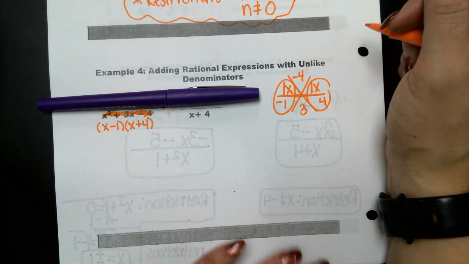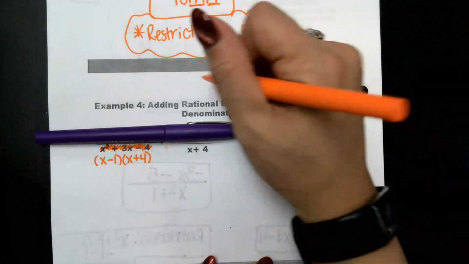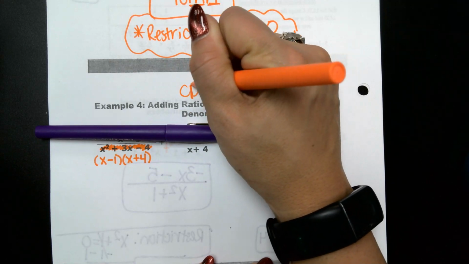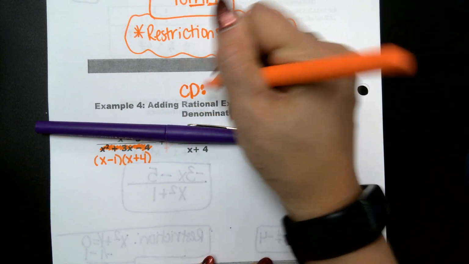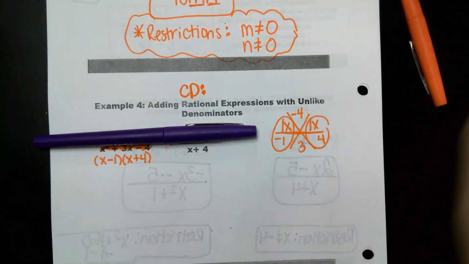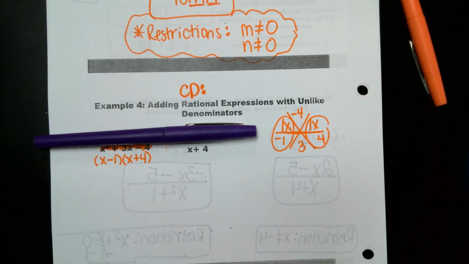So I think it's important to identify what your common denominator is. What piece do both denominators have in common?